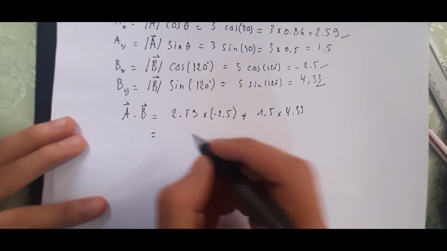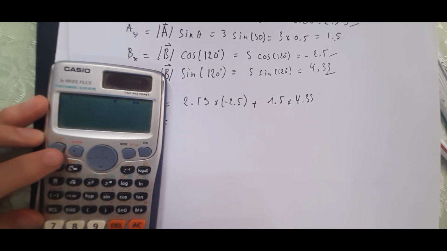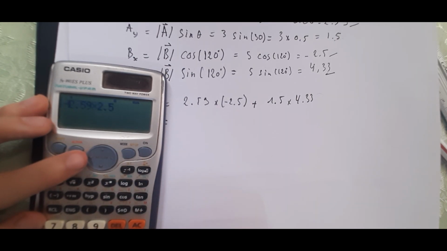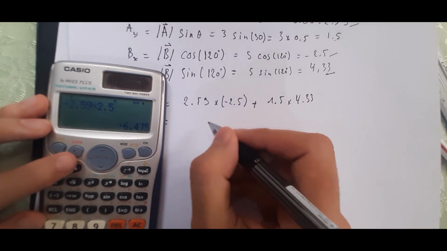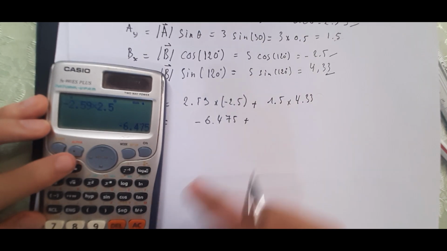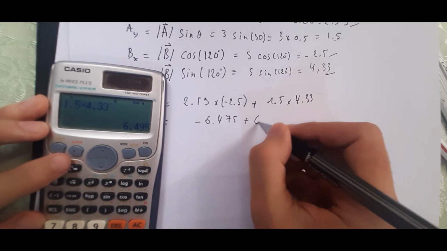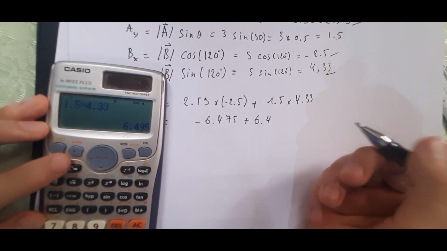And we get 2.59 times 2.5, and everything is negative, so we get negative 6.475 plus 1.5 times 4.33, and we get 6.49.